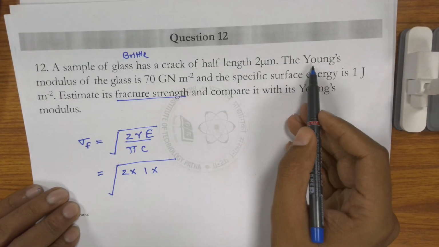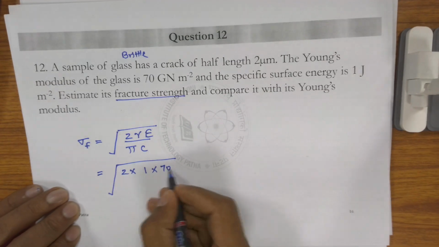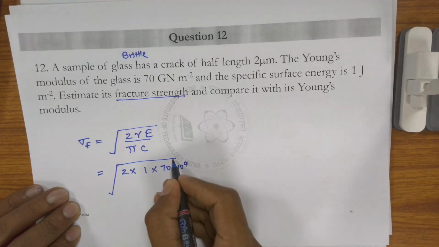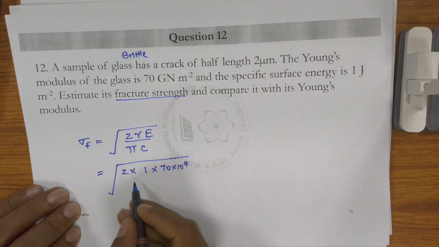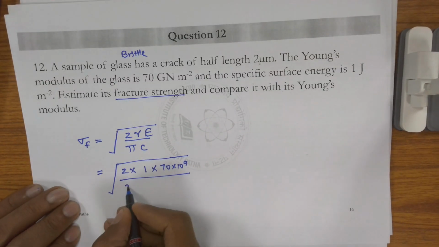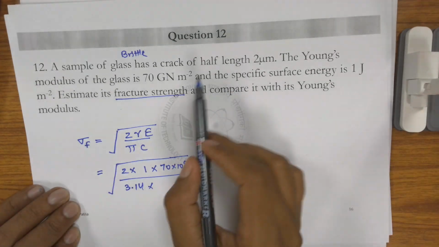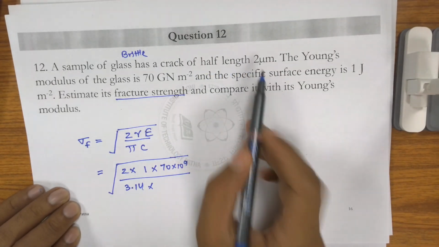The Young modulus is given to us as 70 gigaNewton per meter square, so 70 multiplied by 10 to the power of 9. Again we are talking about the Newton, so no need to worry about it. Divided by pi, 3.14, and C is the crack length. What is given to us is half of the crack length.